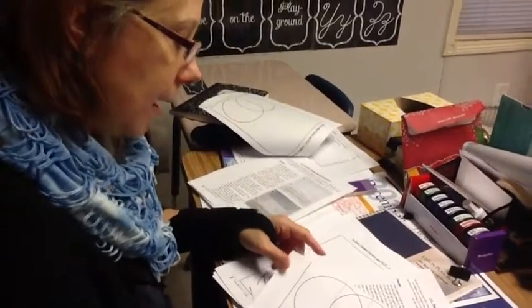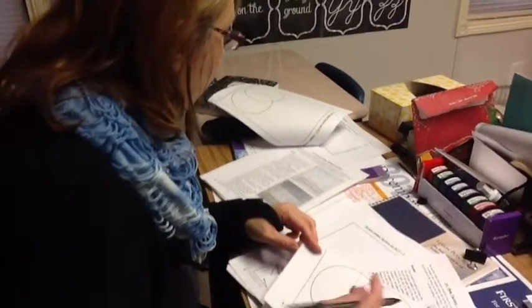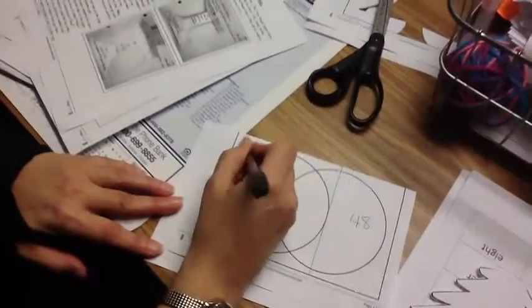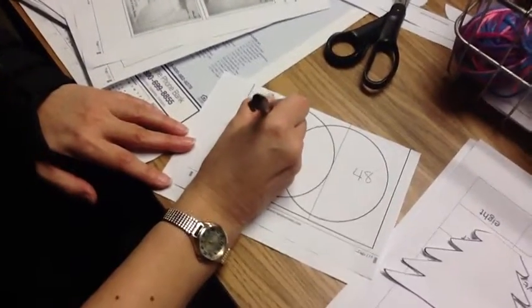And once it's cut out, you are going to pick two numbers. I'm going to pick 36 and 48. Factors of.